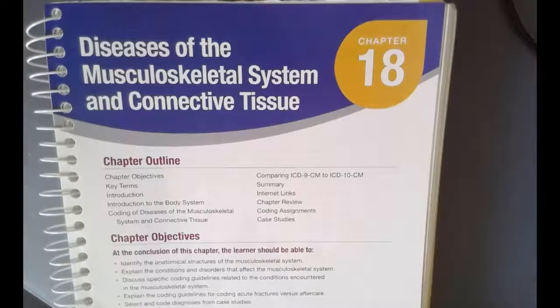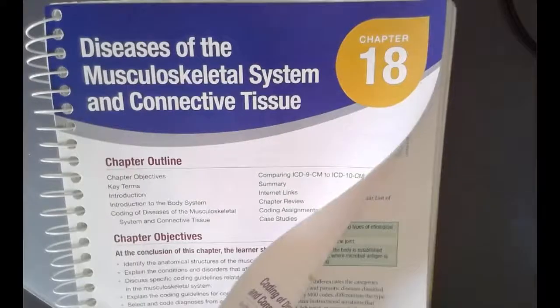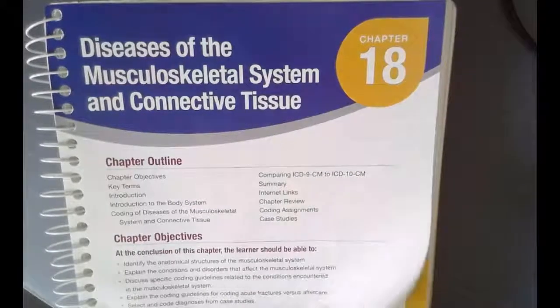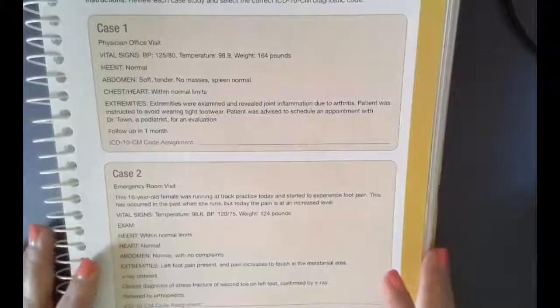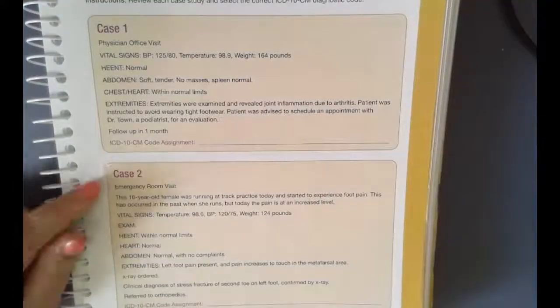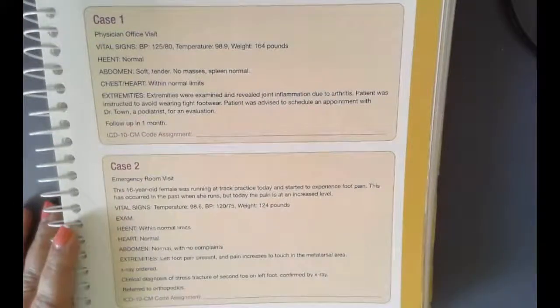Okay, so Chapter 18 is diseases of the musculoskeletal system and connective tissues. So let me flip to those case studies. Here we go. And you will have the even case studies. And we will start with case 2, which is an ER visit. A 16-year-old female running at track practice today started experiencing foot pain.